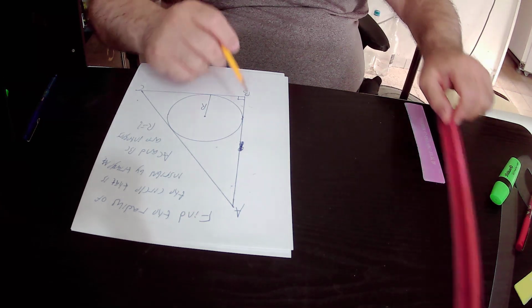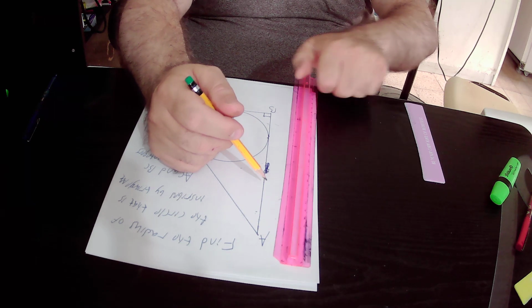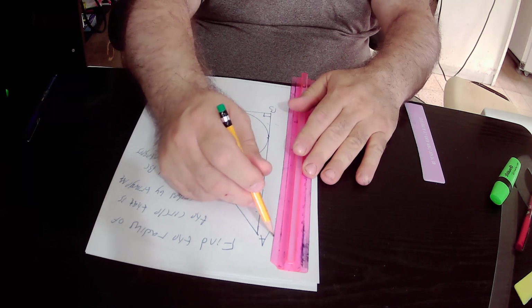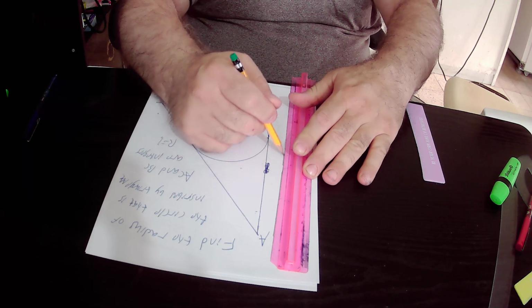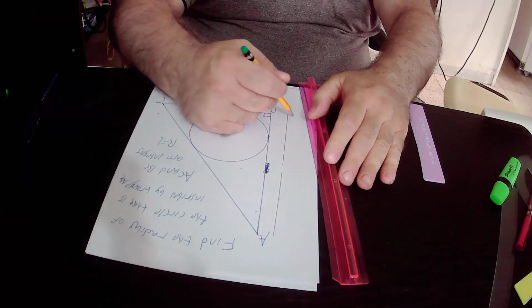Okay, so first of all we define the length of side AB as A. That is to say, side AB of the right triangle ABC equals A according to our definition.